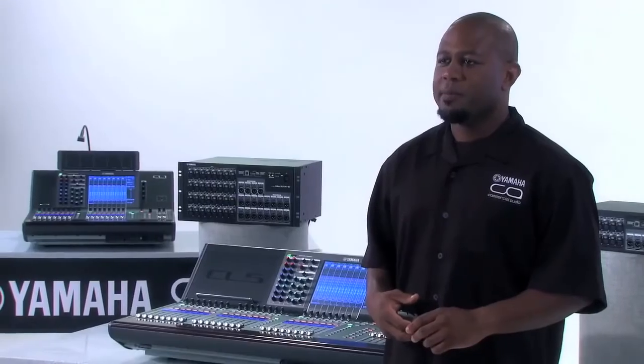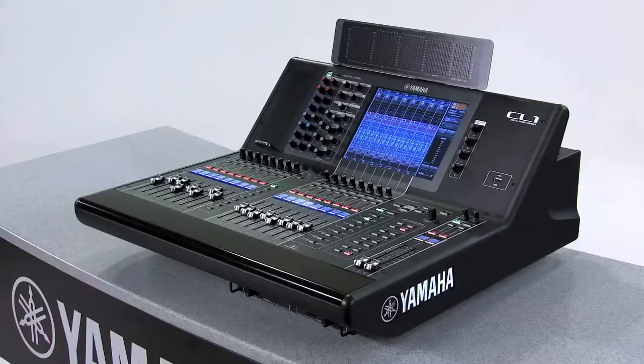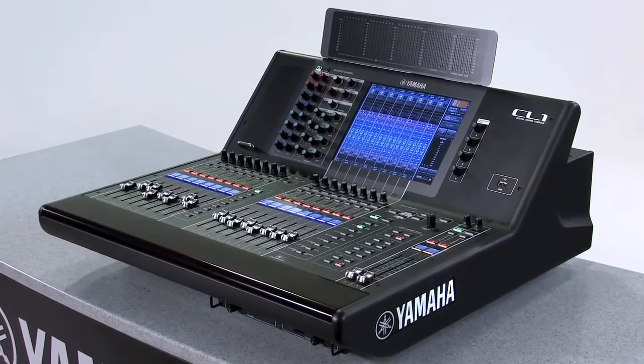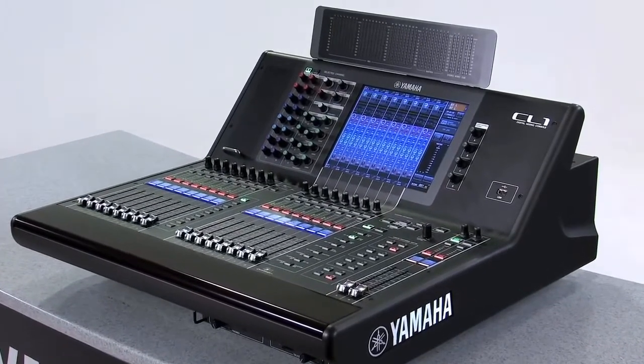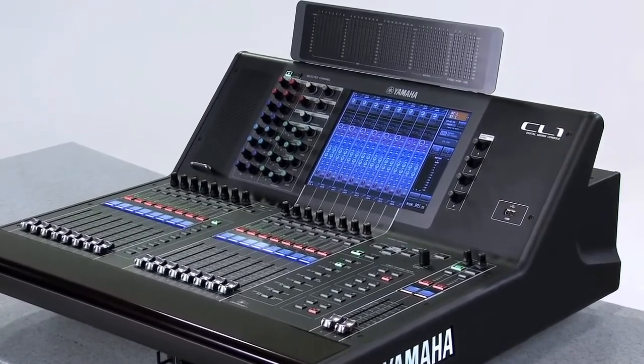Let's take a look at the front panel on each one of these consoles. On the front panel of the CL1 digital mixer, you have Bank A located on your left-hand side, Bank B in the Centralogic section, and your master bank on the right side.